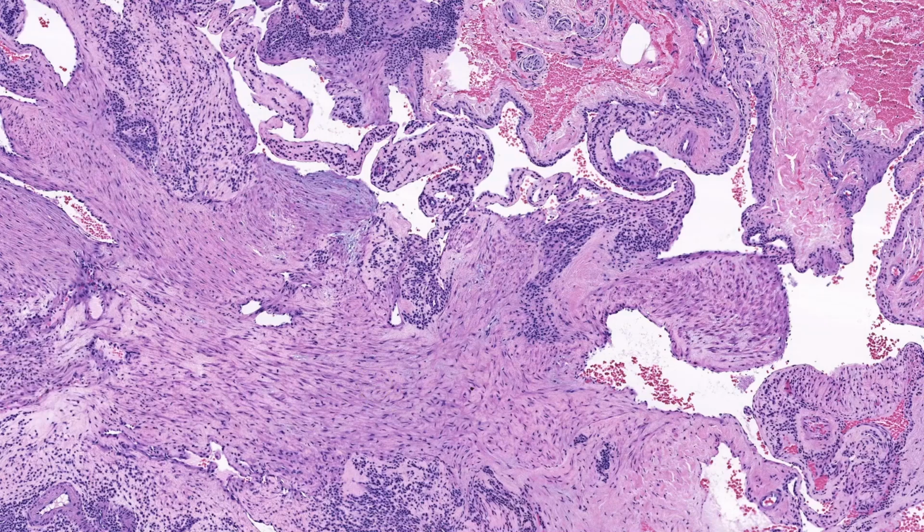In terms of its immunophenotype, glomus cells are positive for SMA, calponin, and H-caldesmon, with focal CD4 staining in a subset of cases. Interestingly, a subset of gastric glomus tumors demonstrate at least focal positivity for synaptophysin.